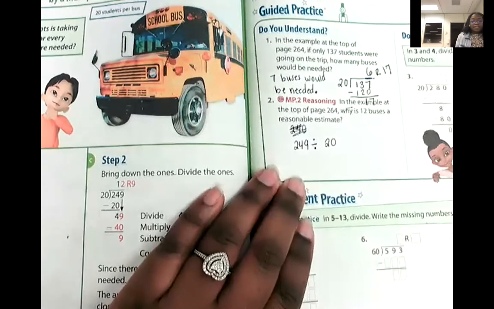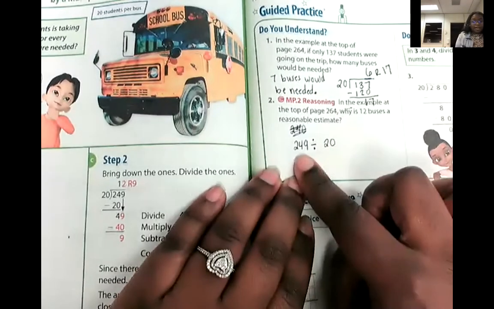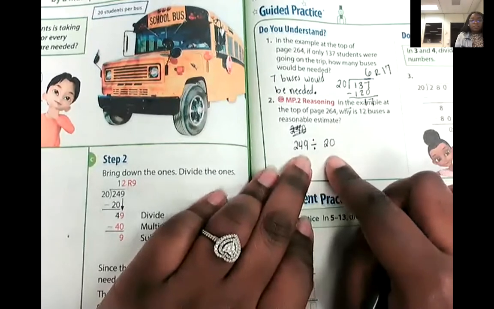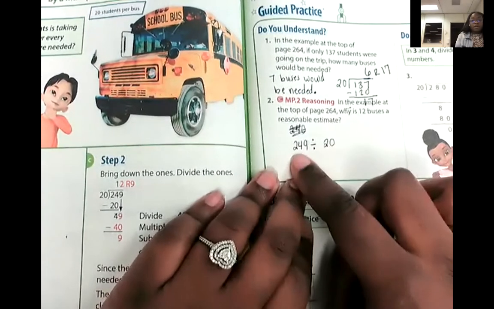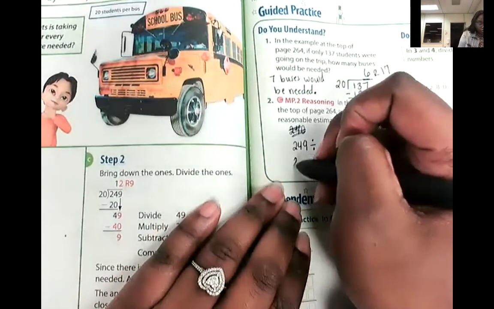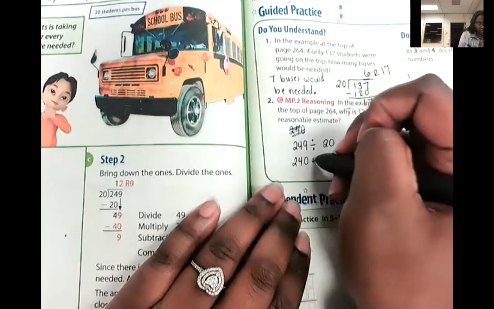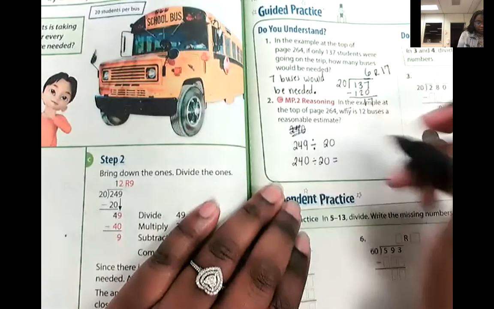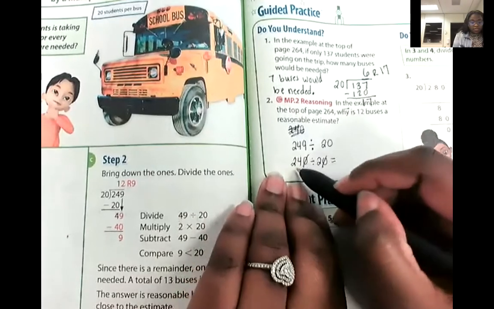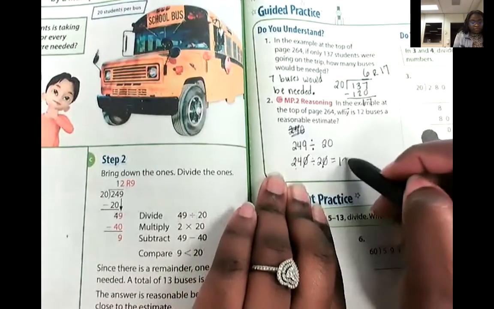We have to think, what's a compatible number for 249 that goes with 20? Well, 2 can go into 24. So let's change this into 240. So we would do 240 divided by 20. All right. Remember, if we're dividing, we can cross out the zeros. 24 divided by 2 is 12.